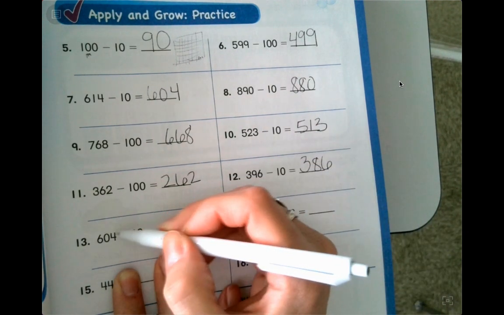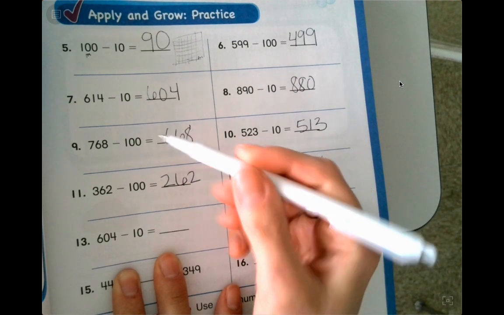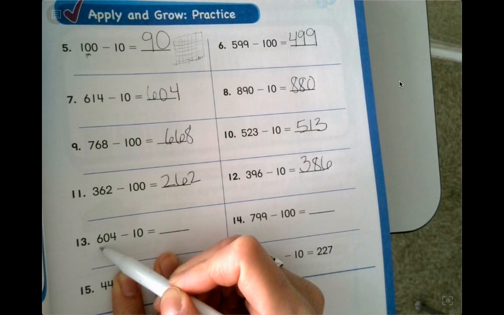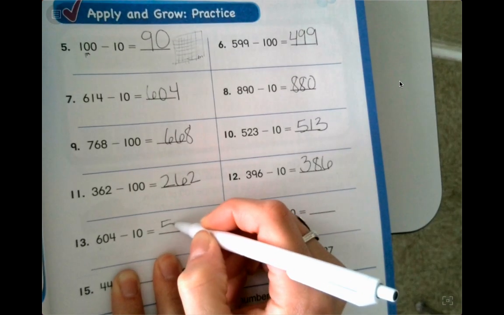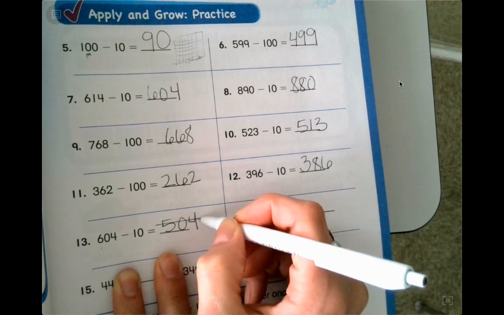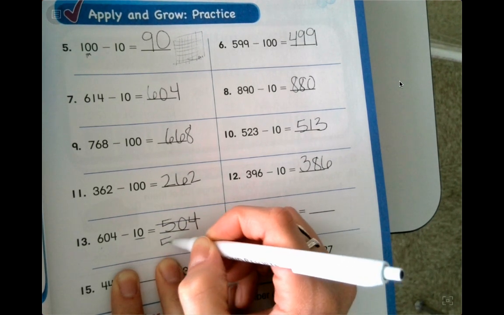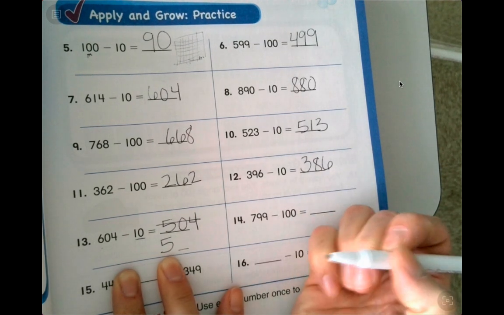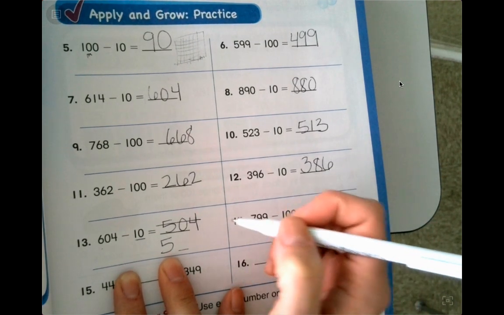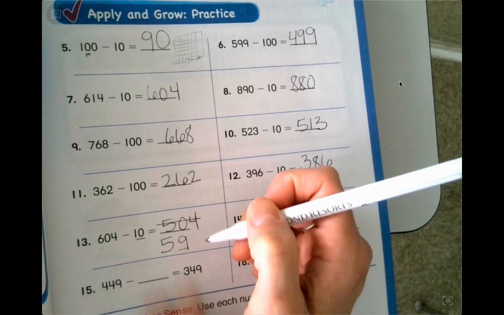Okay, 604 subtract 10. You're going to be in the next hundreds. What's my next hundred? 500. Now, am I going to say 504? No, because that doesn't make sense. It's only 10 less. So you're right about the 500. What's our tens place, Jay? 90 is correct.